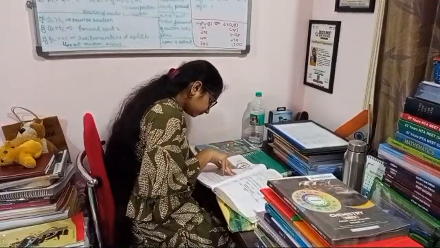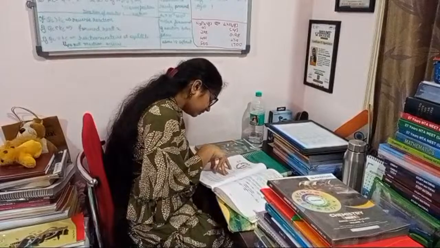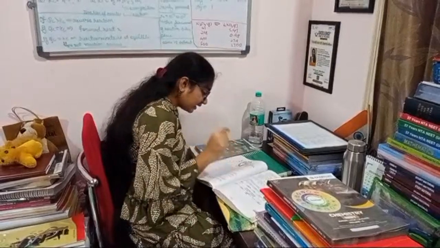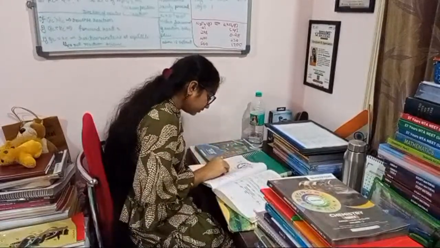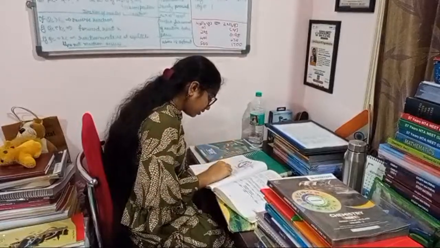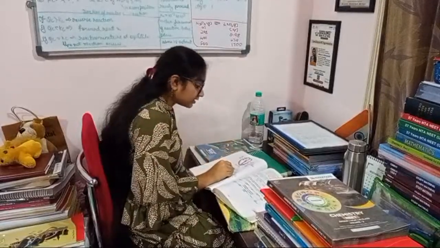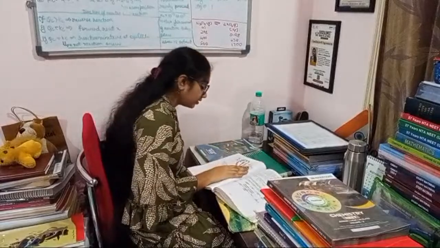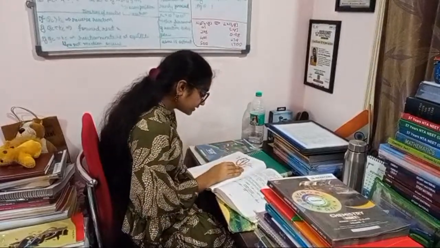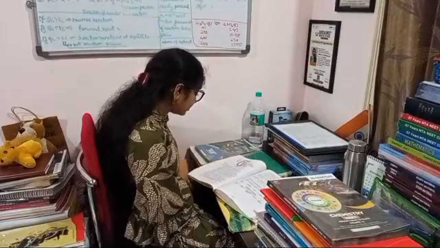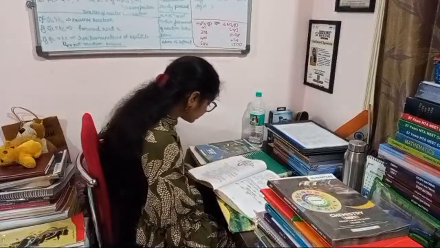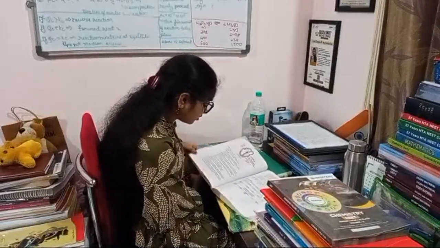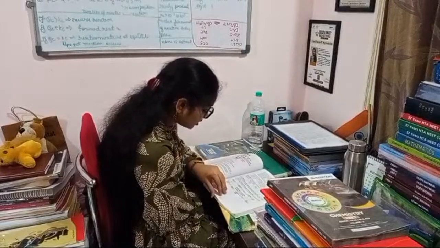Cardiac cycle. The conducting system. It is completed in 0.8 seconds. The cardiac cycle of 0.8 seconds is completed. One cardiac cycle includes the systolic phase and the diastolic phase. Systolic, diastolic: contraction and relaxation. The cardiac cycle can be studied under the following heads: atrial systole, ventricular systole, joint diastole. Here we have to know because the sounds are there.